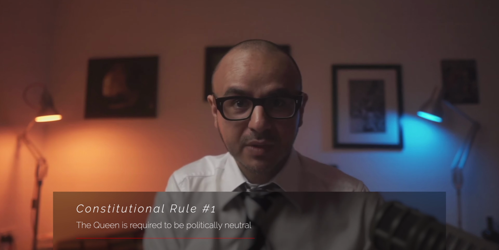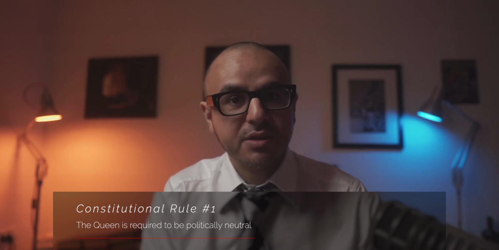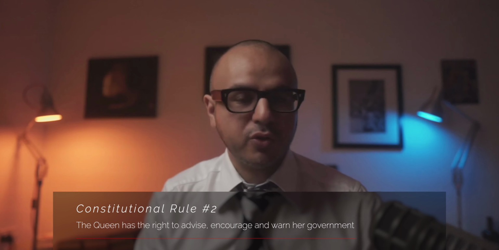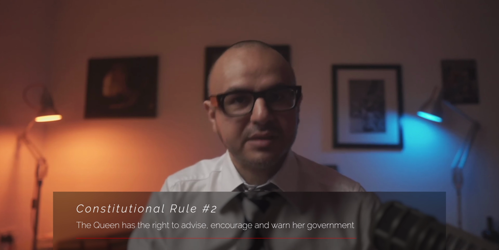There is also a third option, which is to say, let's get rid of constitutional rule number 1. Let's no longer say that the Queen is supposed to be politically neutral, and let's instead stick with constitutional rule number 2, according to which the Queen is entitled to be politically active in certain circumstances. That is the route to go.